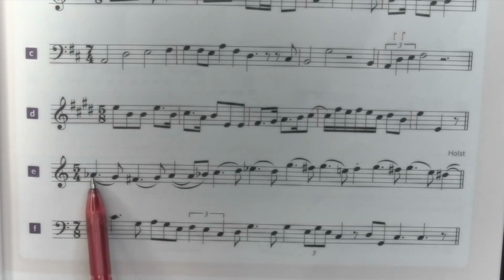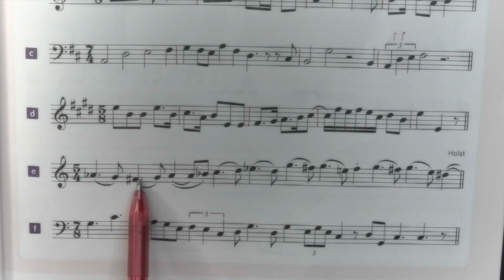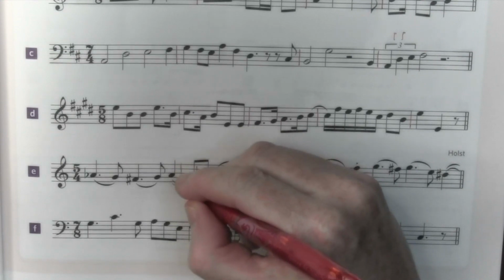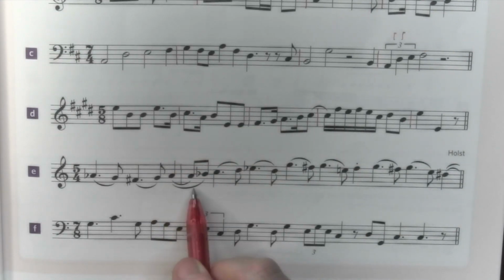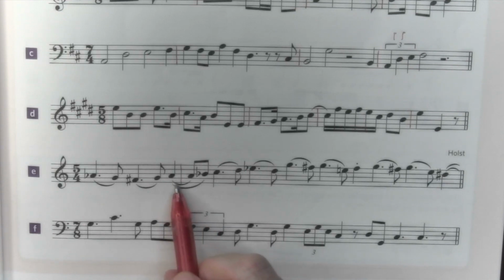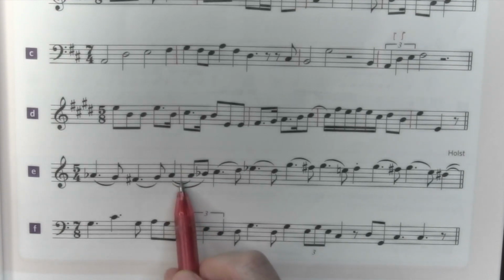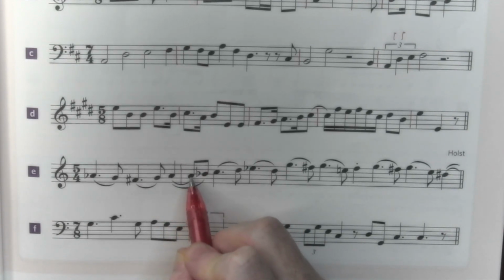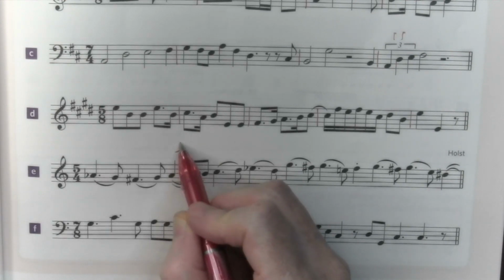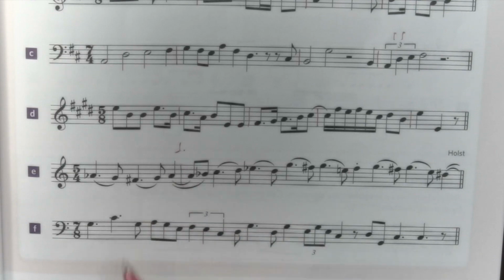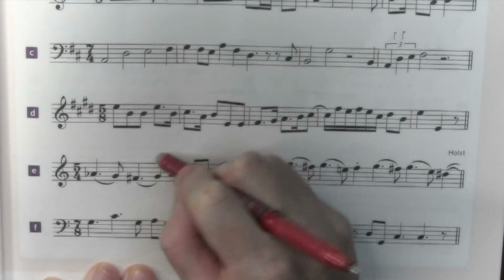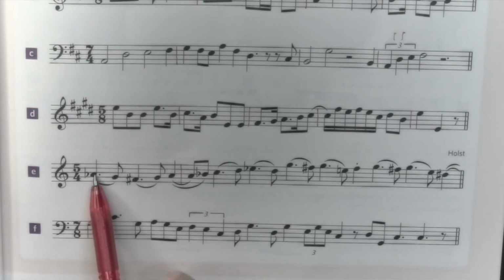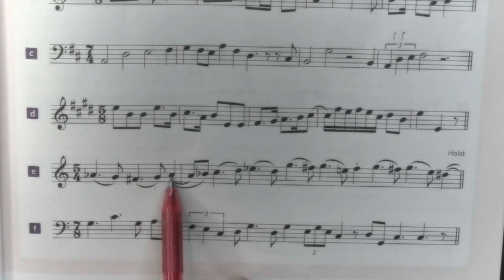5 crotchets. So 1, 2, 3, 4, and 5. Again, there is a tie here. Don't get confused by these 2 arcs. One is a tie, one is a slur, and this is a tie, and this demonstrates that we are across 2 bars, because 1 crotchet tied to a quaver could be written as a dotted crotchet. But when we can't do it, when it's across 2 bars or across the half of the bar, but that's another story in some cases. So 1, 2, 3, 4, and 5.